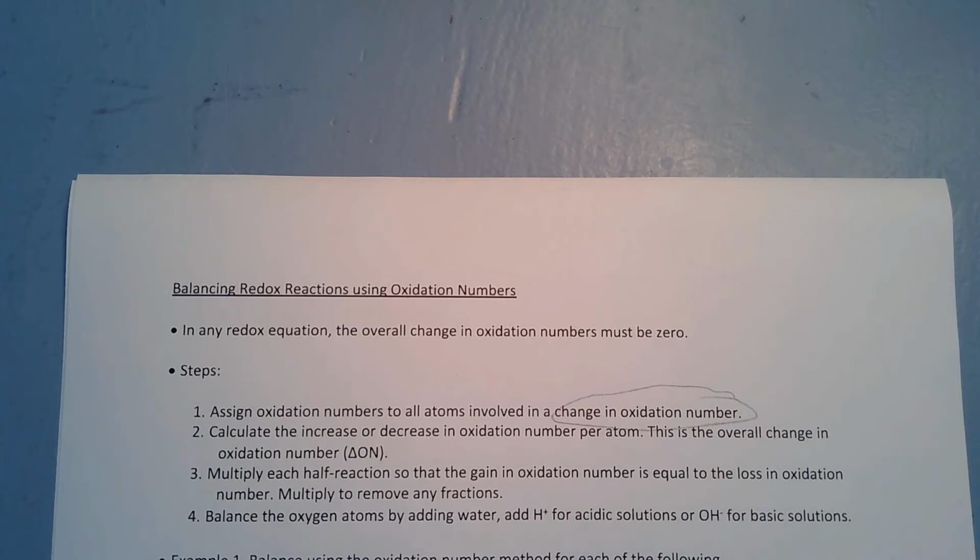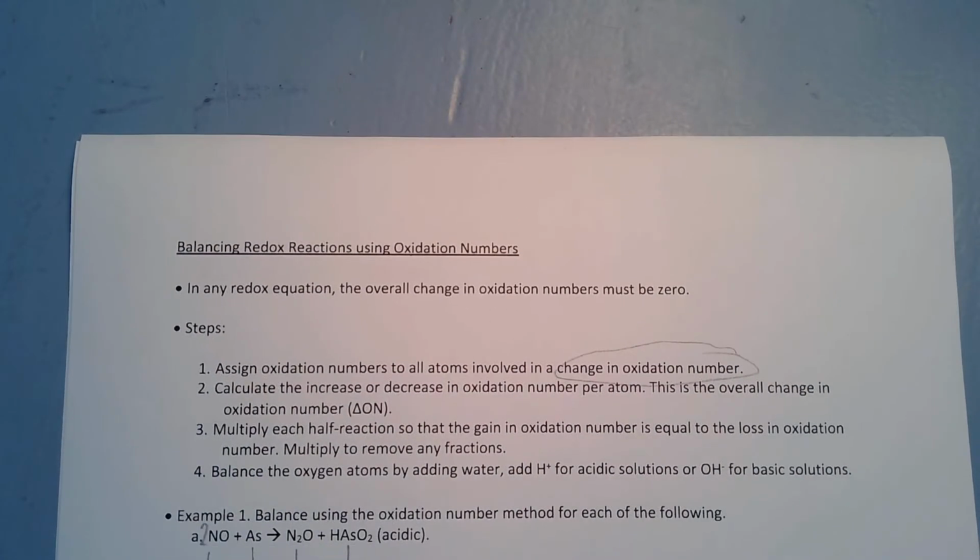So the ones that are going up or going down, and then what you want to do is multiply both of those reactions in order to get the change in oxidation number the same for both of them. And then after you do that, you can start putting in things in order for it to be either acidic or basic. Okay, so I'll show you what I mean by that. Let's start with this one here.